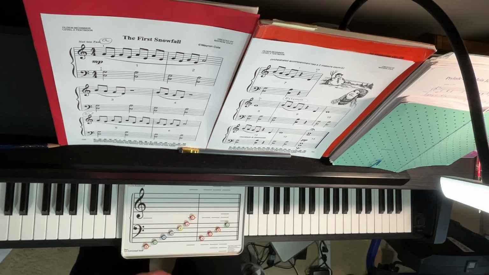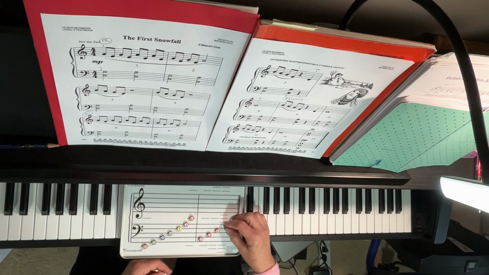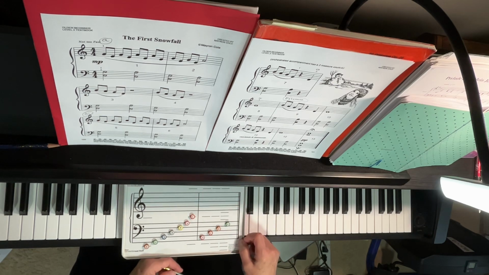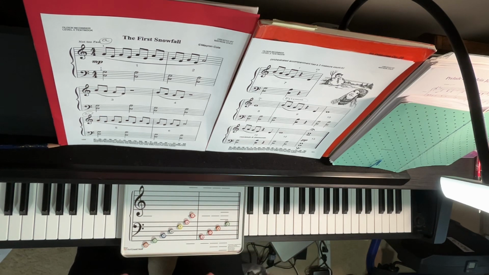Also, in the previous two videos, I went over the names of the line notes and the space notes in the treble staff. So today I want to go over the names of the line notes and the space notes in the bass staff in case you find some music that you want to learn that includes more notes than we've covered yet in this textbook.